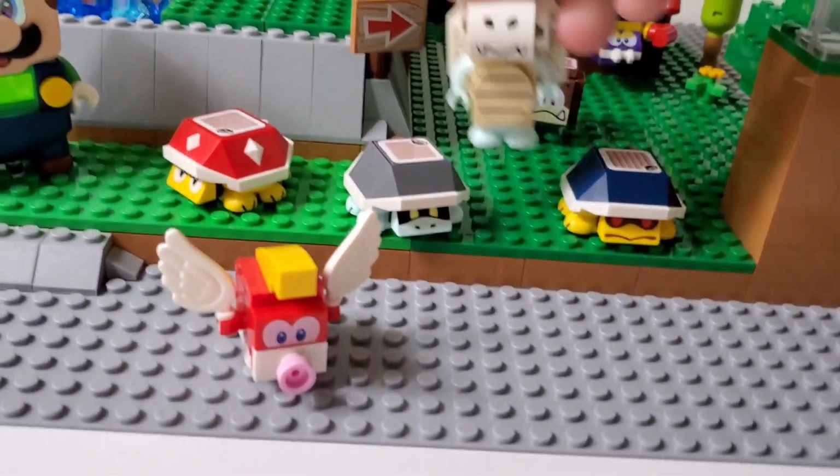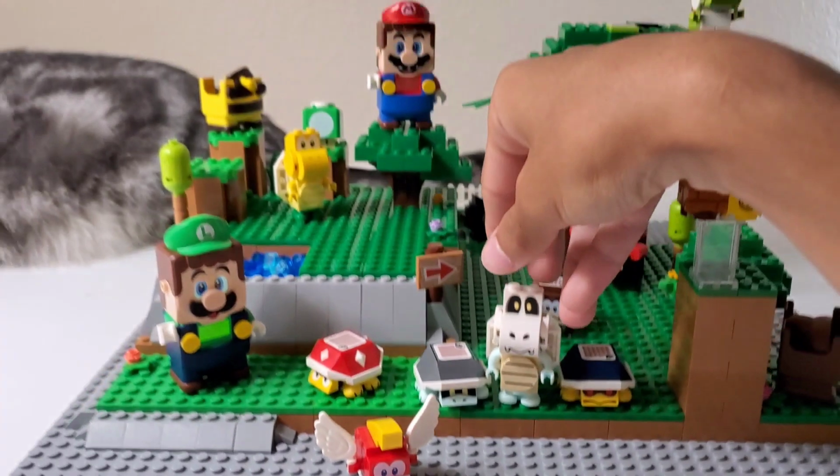So in this video I'm going to be showing you guys some of the best tips I know to make your own custom Lego Mario levels even better.